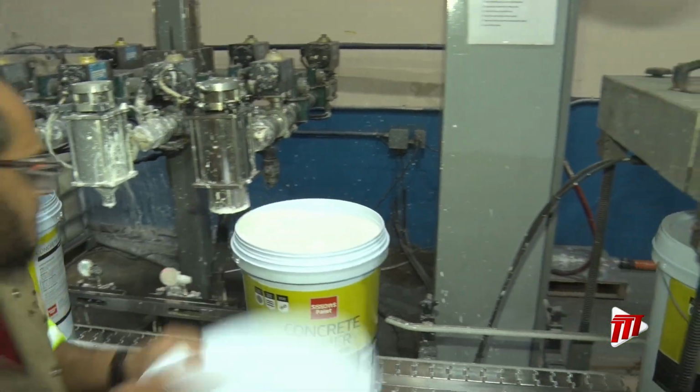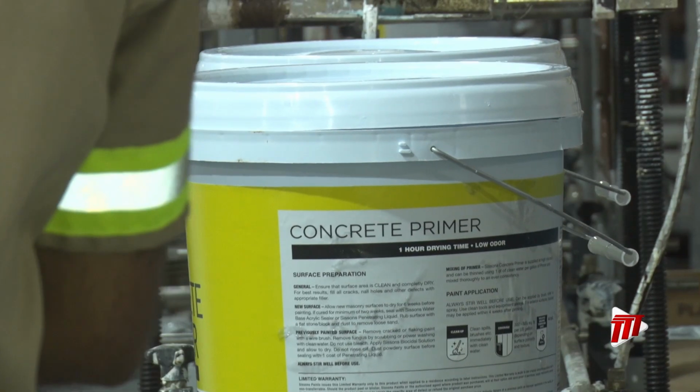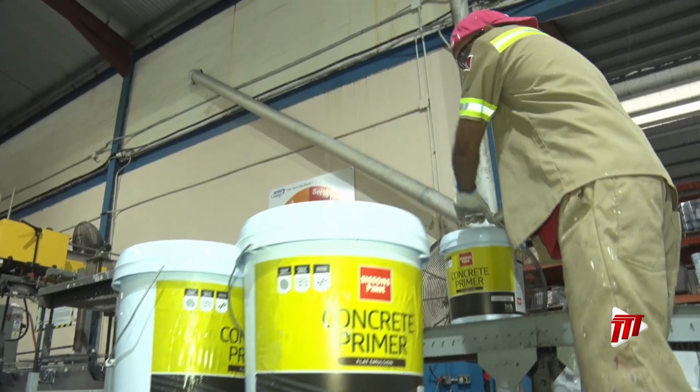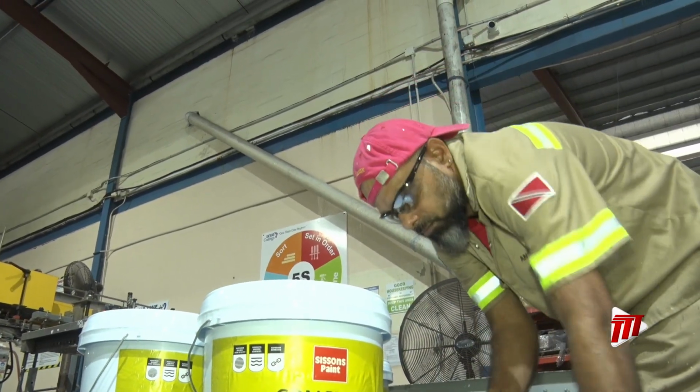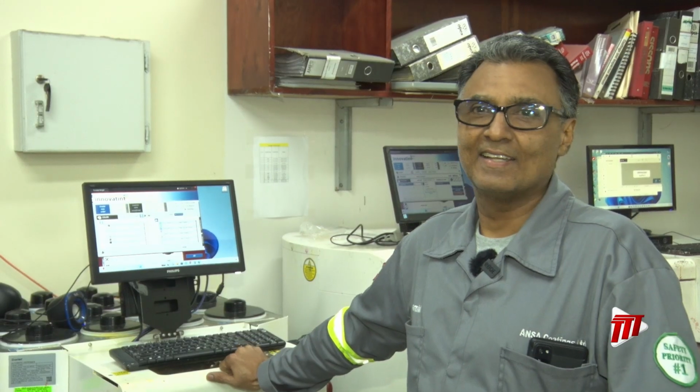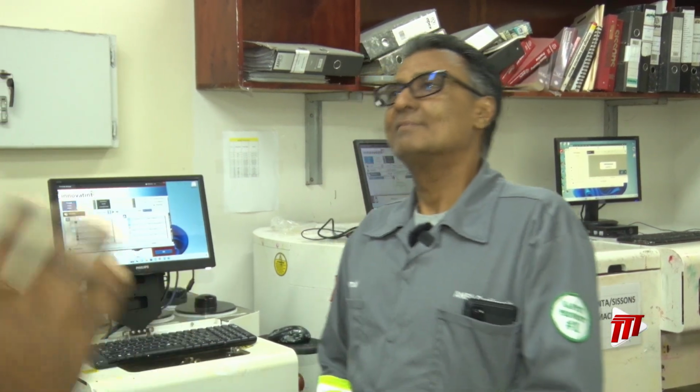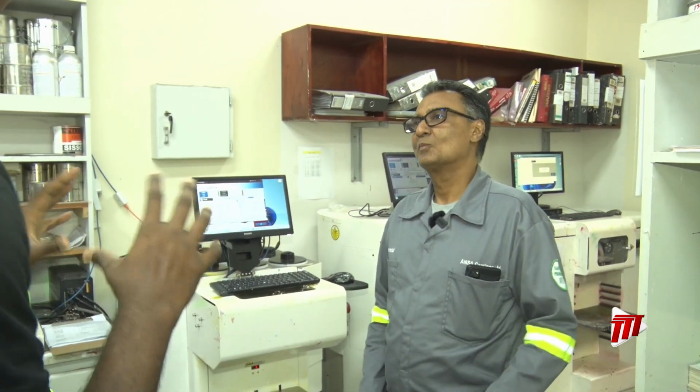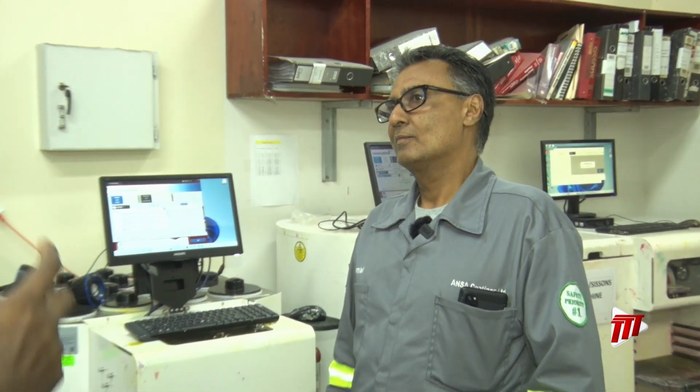is capped by an automatic press. It is then taken out of the line and stacked onto the pallets, which are then stretched up and transferred to the warehouse for storage. Last but not least, we shared some time with operations manager of the coating sector, Alan Ramlal, who spoke about the laboratory and the sense of accomplishment on the results of the benchmark survey.